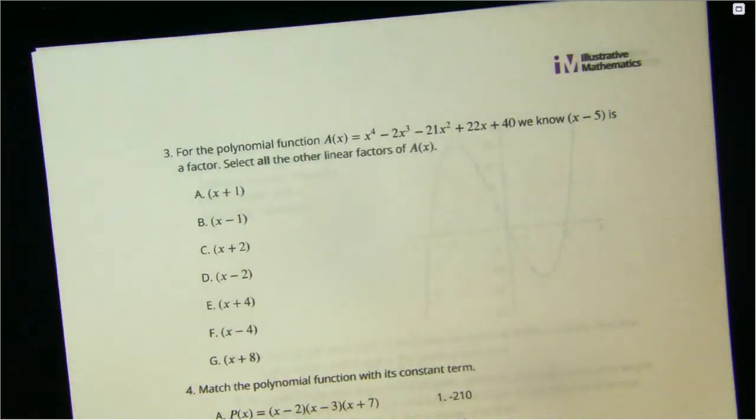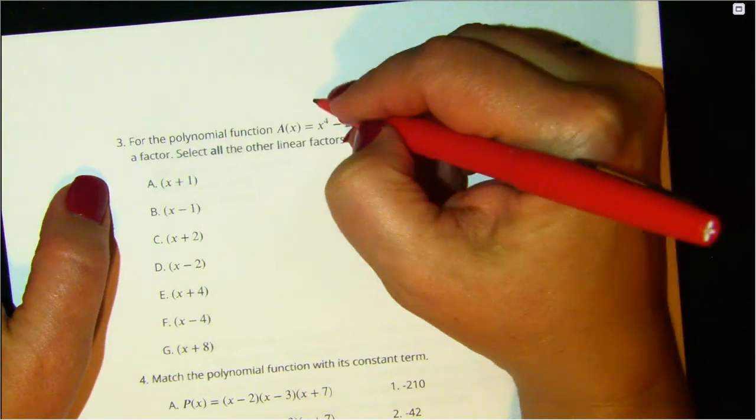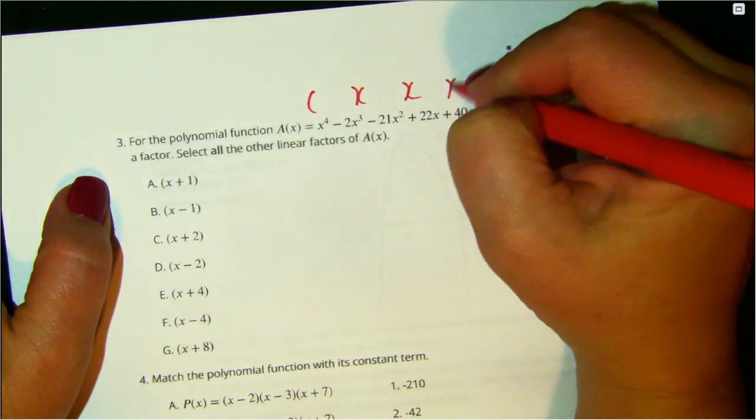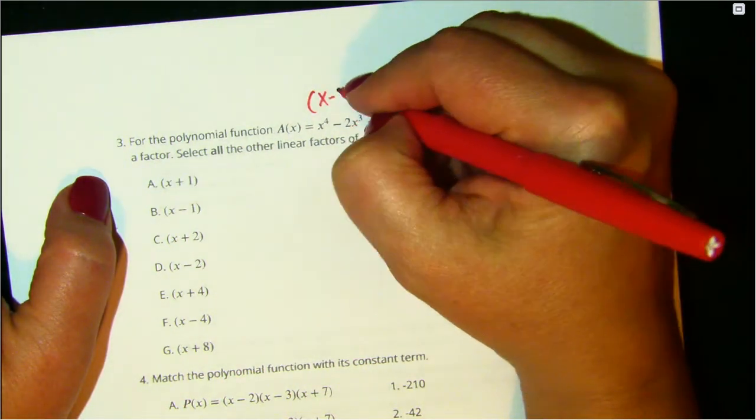Oh boy. Number 3. For the polynomial function A of x, we know x minus 5 is a factor. Select all the other linear factors. This one's a bit of a doozy. It's 4th degree. There's 1, 2, 3, 4. We really haven't done many of these in class. I know x minus 5 is 1.